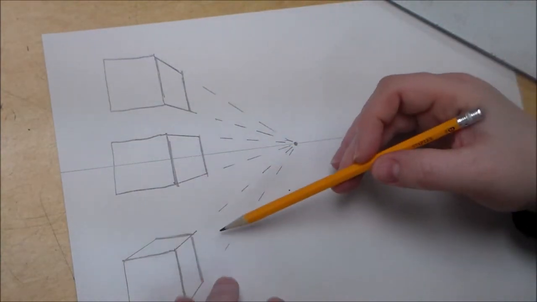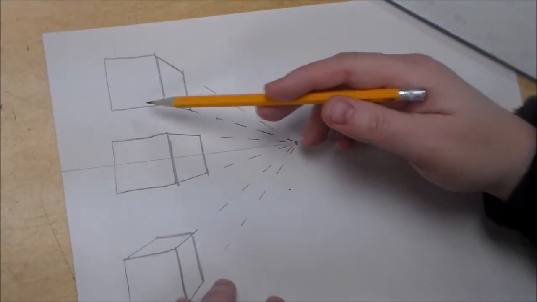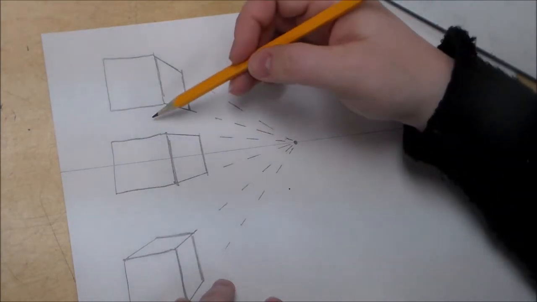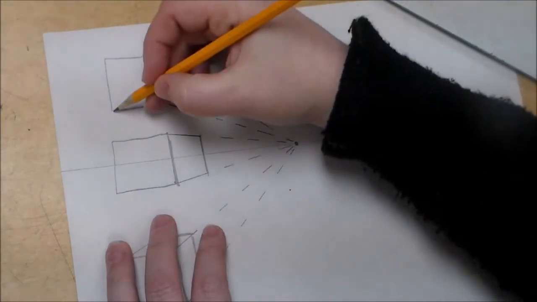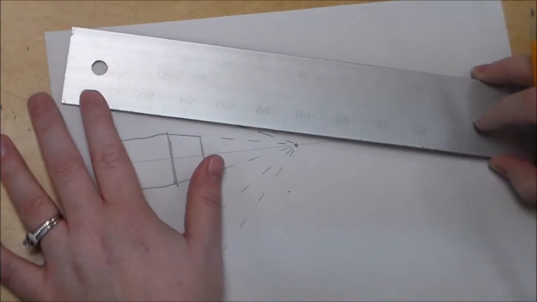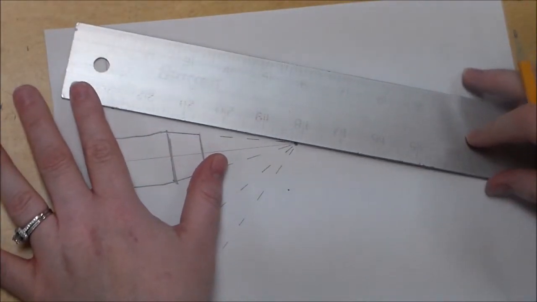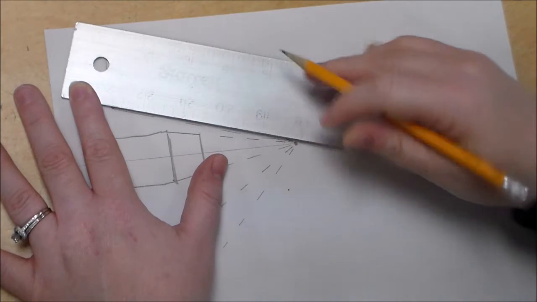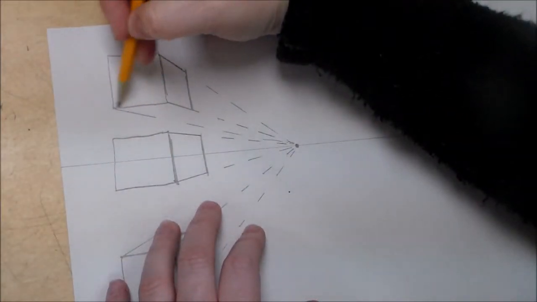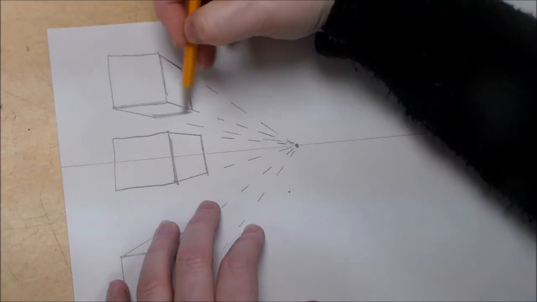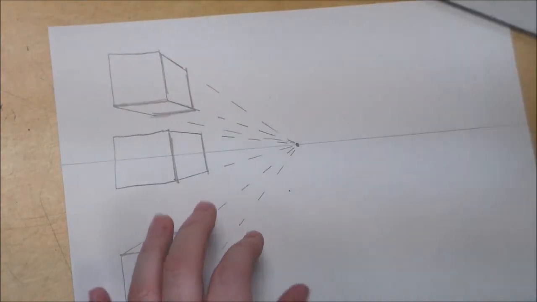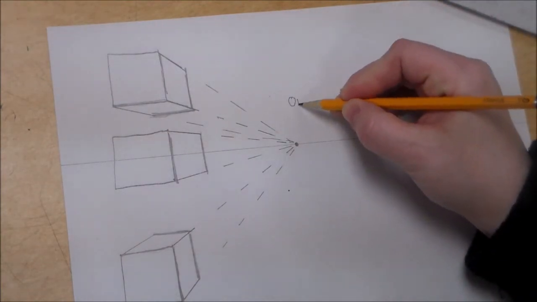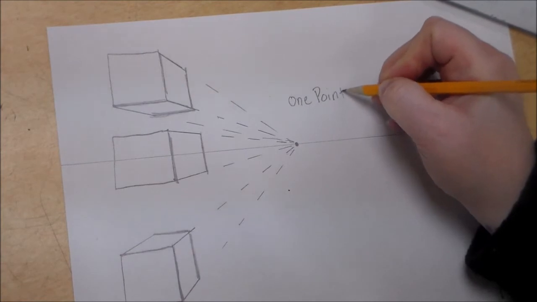Just like the one that we did down here, there's one additional step to create either the top or bottom. Because this is above the horizon line, we can see the bottom of this square. So I'm going to take this corner right here, and I'm going to also line that up with the vanishing point and draw a line. Okay, and then this line is horizontal here, so this line needs to be horizontal there. Okay, so then we have three-dimensional cubes using 1-point perspective.